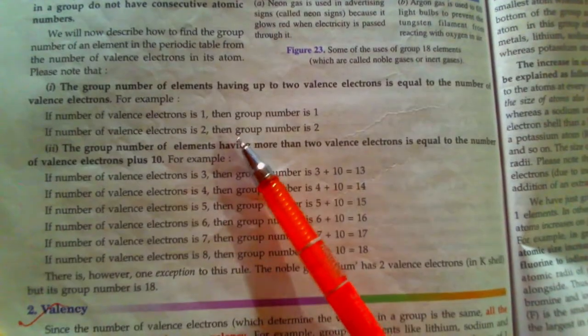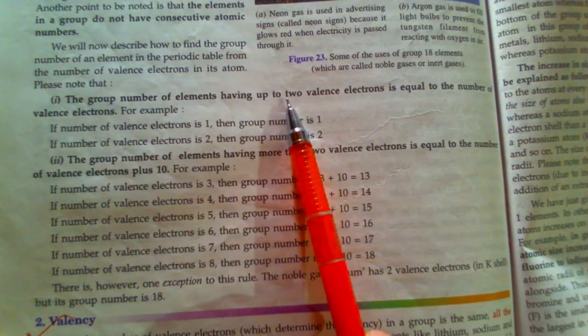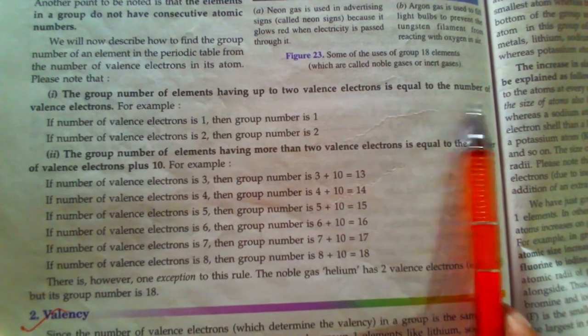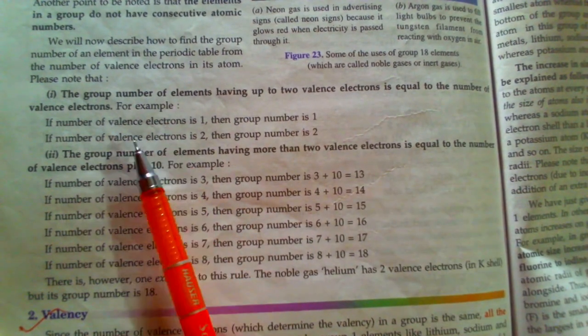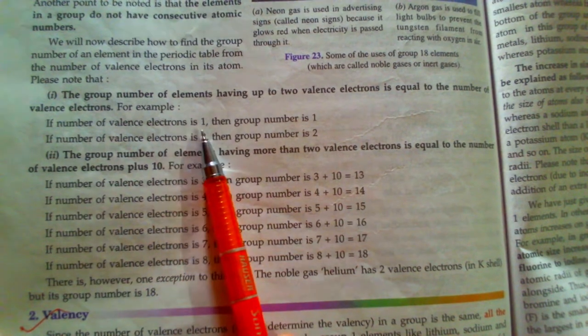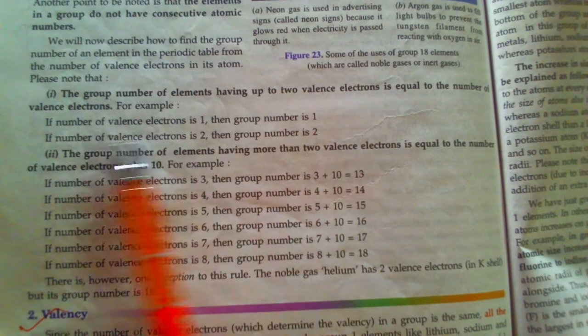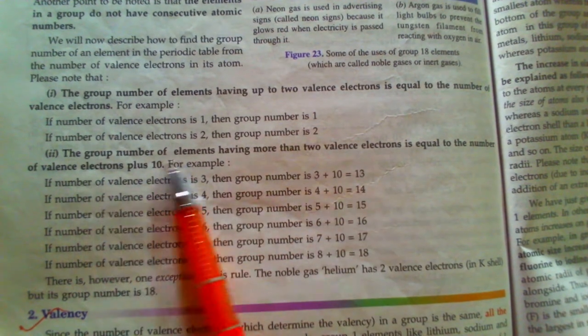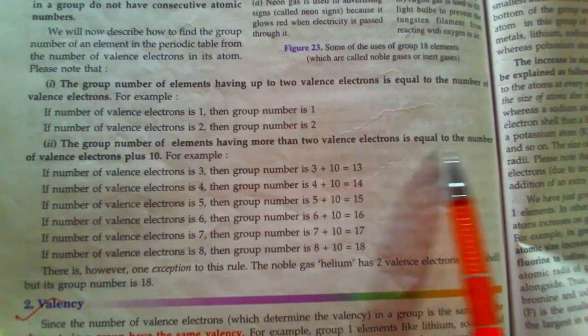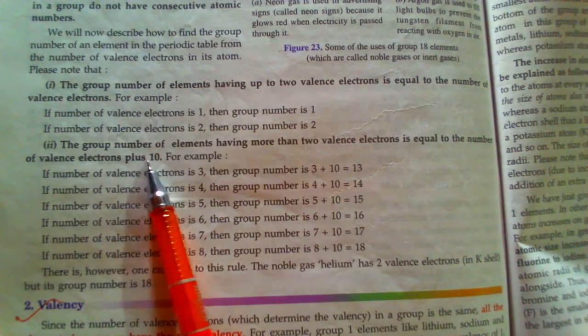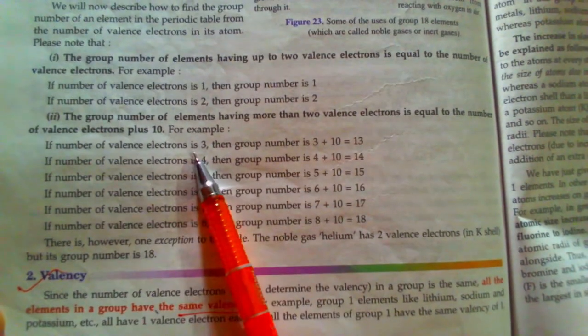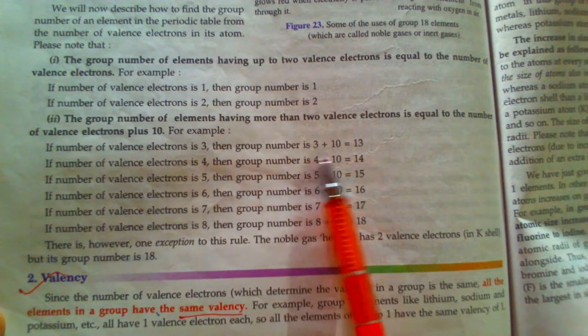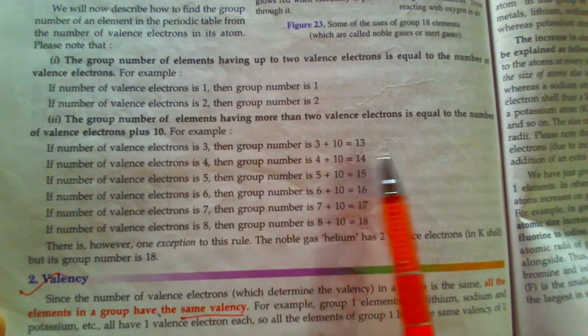So the group number of elements having up to 2 valence electrons is equal to the number of valence electrons. For example, if the number of valence electrons is 1, then group number is 1. If the number of valence electrons is 2, then group number is 2. The group number of elements having more than 2 valence electrons is equal to the number of valence electrons plus 10. For example, if the number of valence electrons is 3, then group number is 3 plus 10 equal to 13.